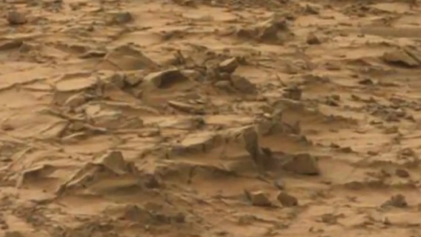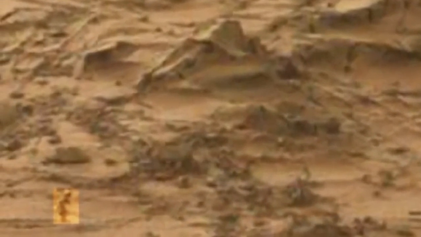Now here's another Martian standing on the surface of Mars. His helmet's round with a huge black circle in the middle. He's possibly wearing boots. Kind of looks like a Mars explorer or astronaut. There he is.